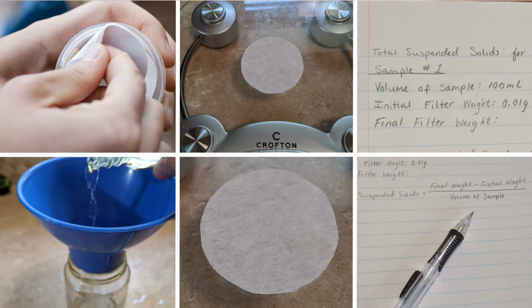Finally, after the filter paper is completely dry, we weigh it once more. The total suspended solid is the final paper weight minus the initial paper weight, divided by the total volume of water that we used. Typically, we measure this using milligrams when weighing the paper, and we convert our water amount into liters.